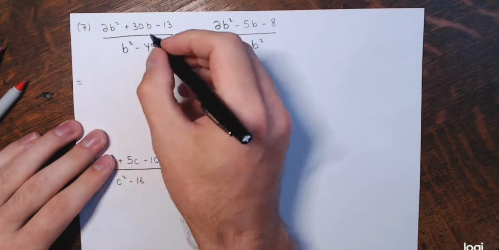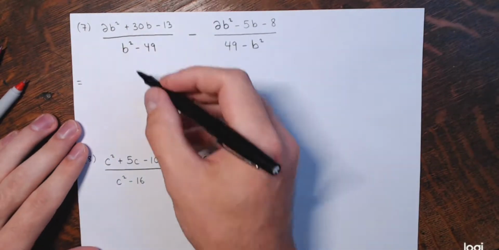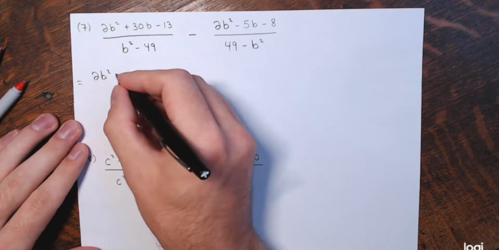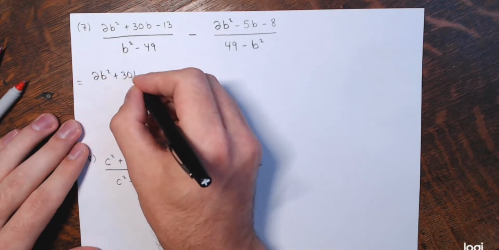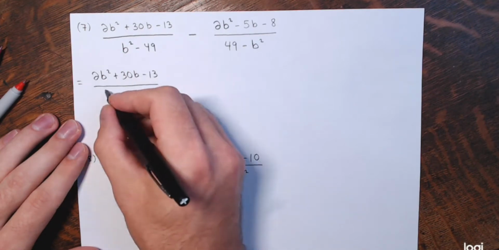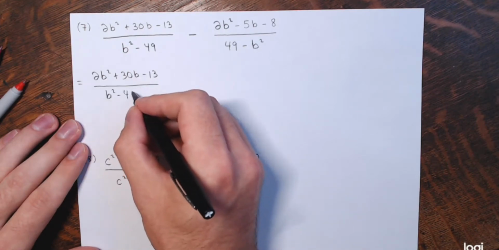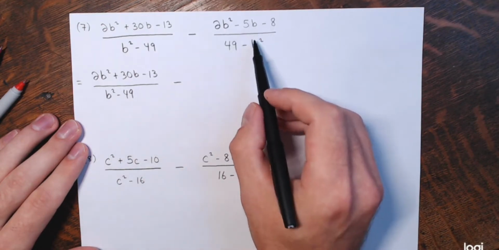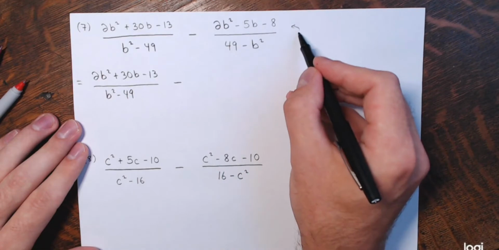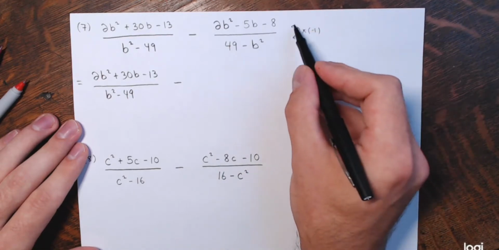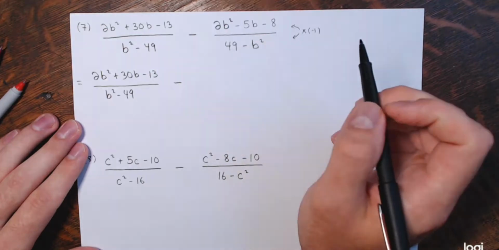So I'm just going to keep, like I've been doing with all these, the first fraction the same, 2b squared plus 30b minus 13 over b squared minus 49, minus, and then I'm going to multiply the numerator and denominator of the second fraction by negative 1.